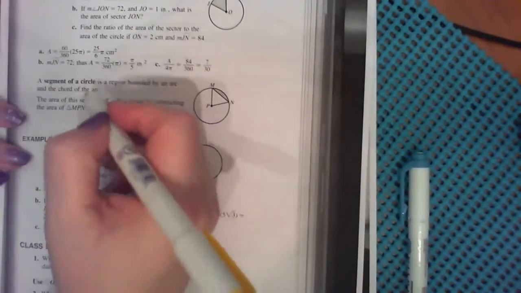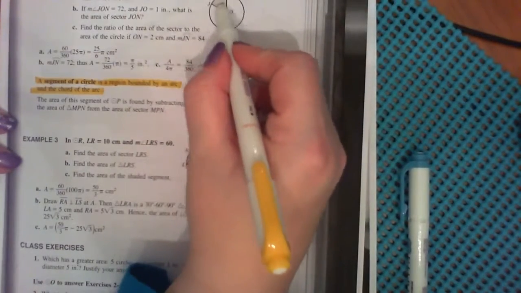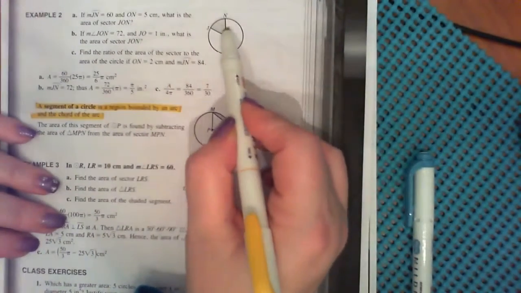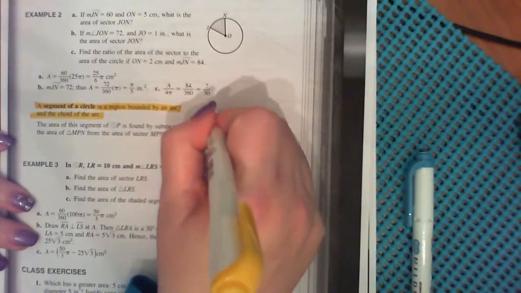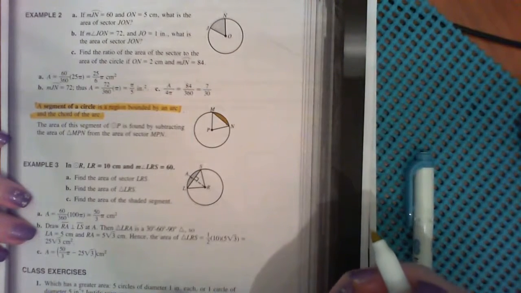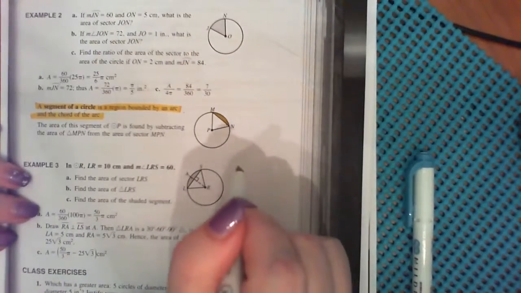Now we were just talking about sectors of a circle. Over here they start talking about segment of a circle, and I misspoke. It's the region bounded by an arc and a chord of the arc. So up here we have a sector. Down here we have a segment, just that little shaded part. The area of the segment of P is found by subtracting the area of the triangle from the area of the sector. It doesn't get a formula. They just told you how to do it.